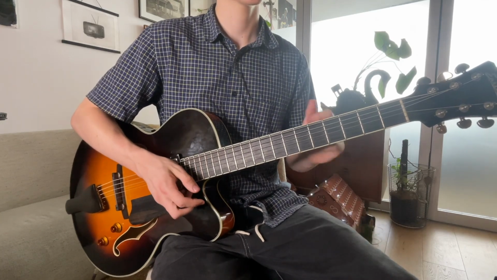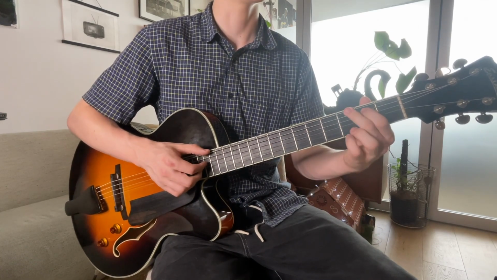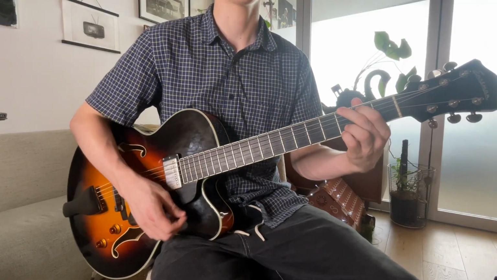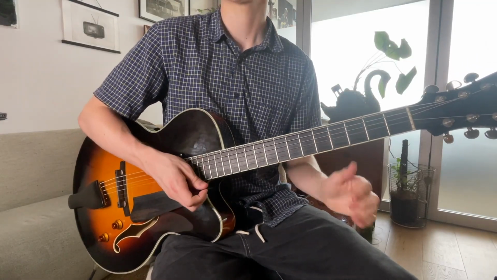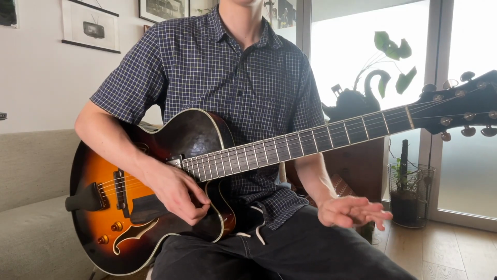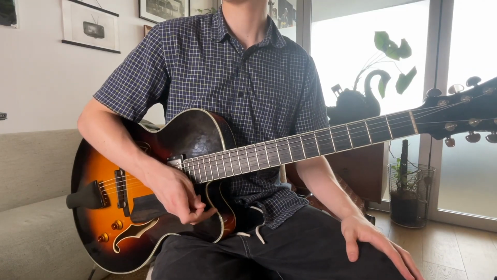And remember this D minor 7 to G, that's only 1 bar long. So 1, 2, 3, 4, 1, 2, 3, 4. Where everything else is 2 bars. So let's play the second half.